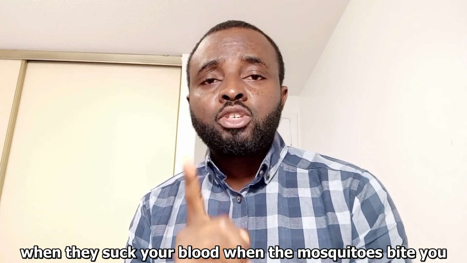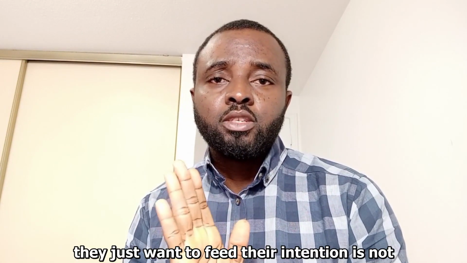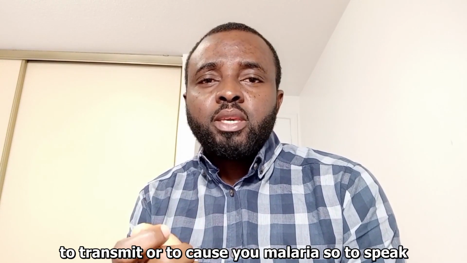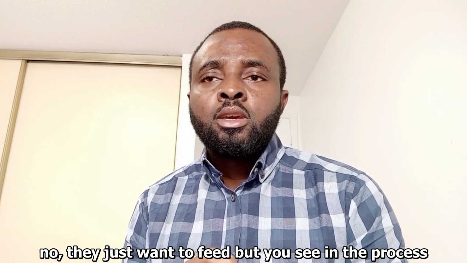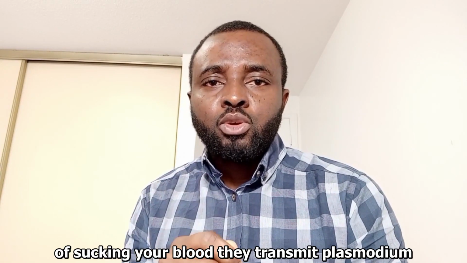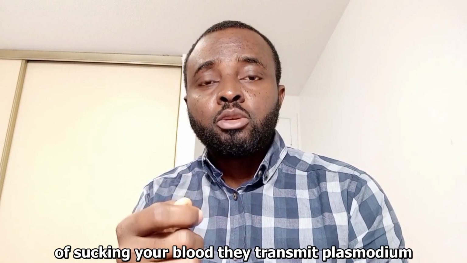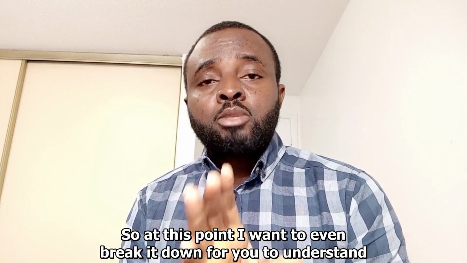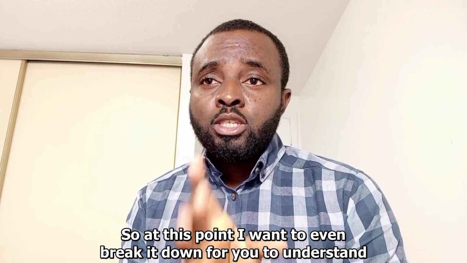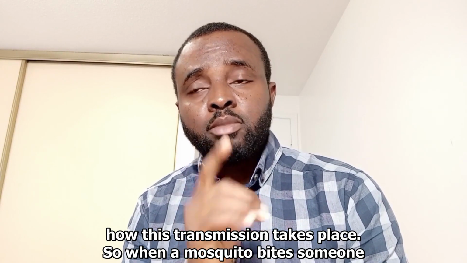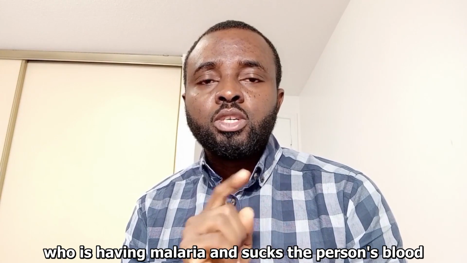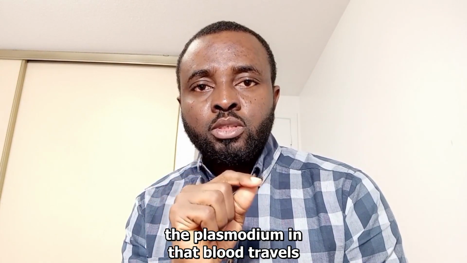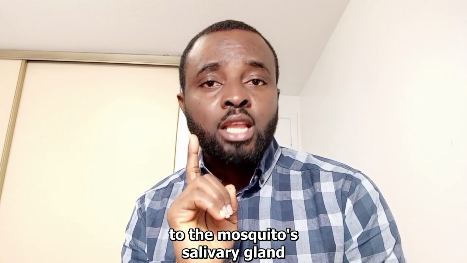And when the mosquitoes bite you, they just want to feed. Their intention is not to transmit or to cause you malaria, so to speak. No, they just want to feed. But in the process of sucking your blood, they transmit plasmodium into you, that is, if they have picked up plasmodium from someone else. So at this point, I want to break it down for you to understand how this transmission takes place. When a mosquito bites someone who has malaria and sucks the person's blood, the plasmodium in that blood travels to the mosquito's salivary gland.